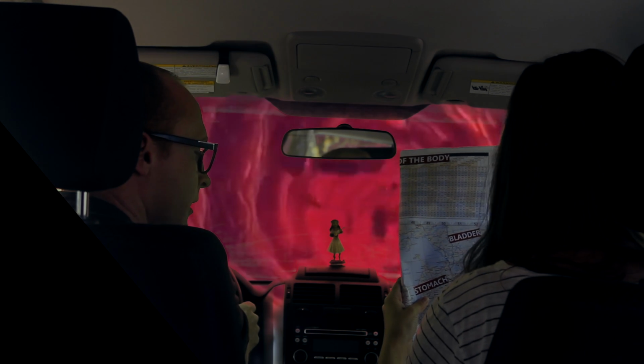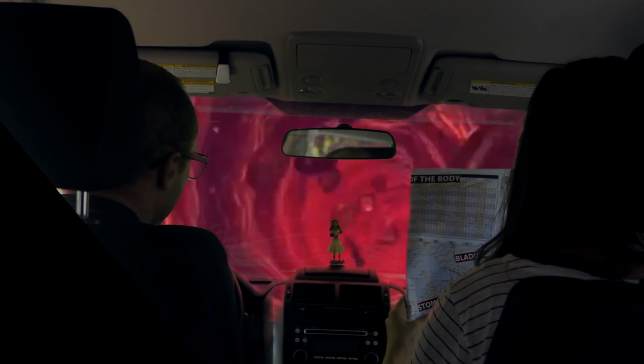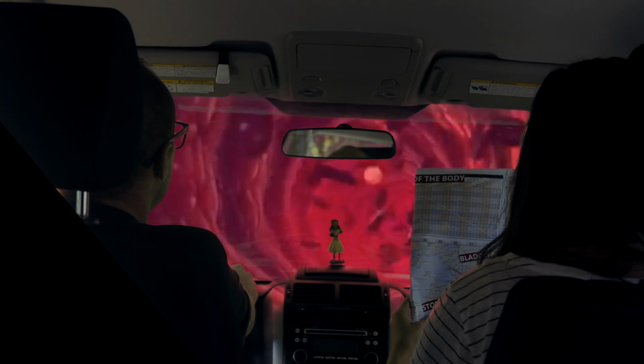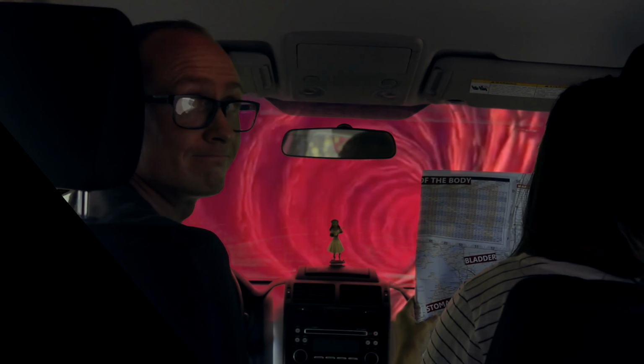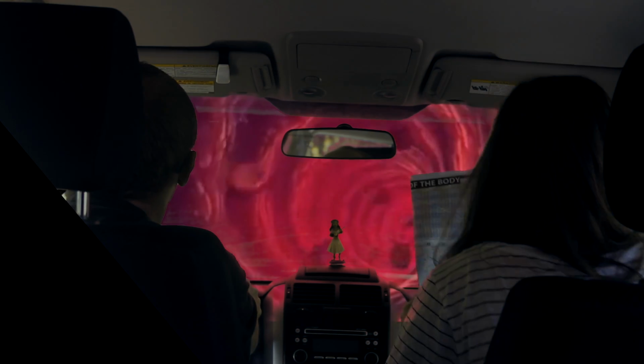Which way now? You're gonna make a left at the common carotid artery? It looks like we have ended up on the left side of the head and neck. Back up. Which main road is this? This is the Aortic Arch.